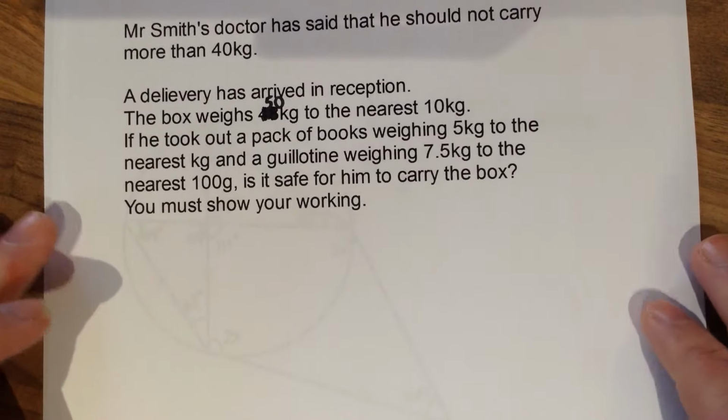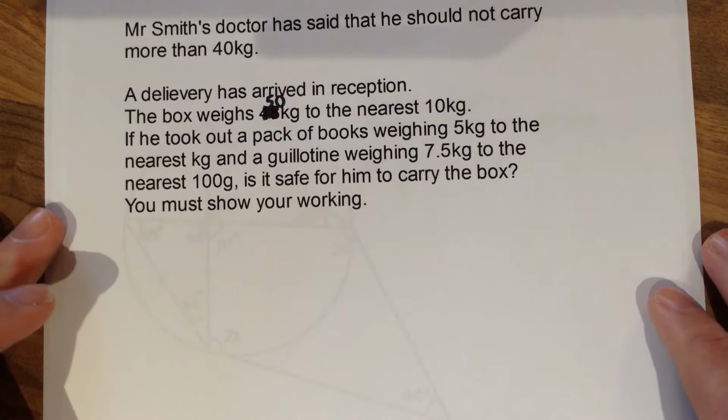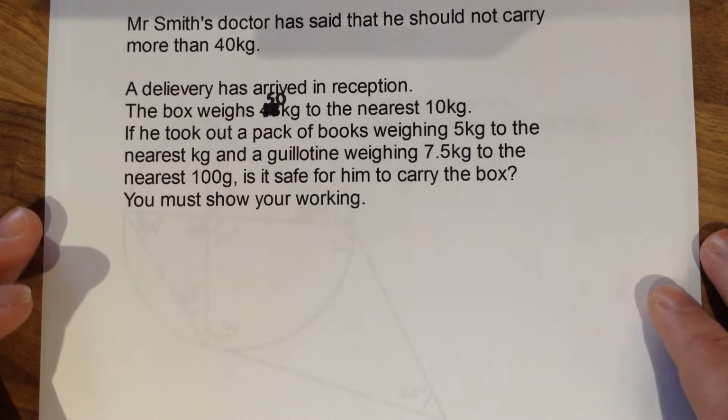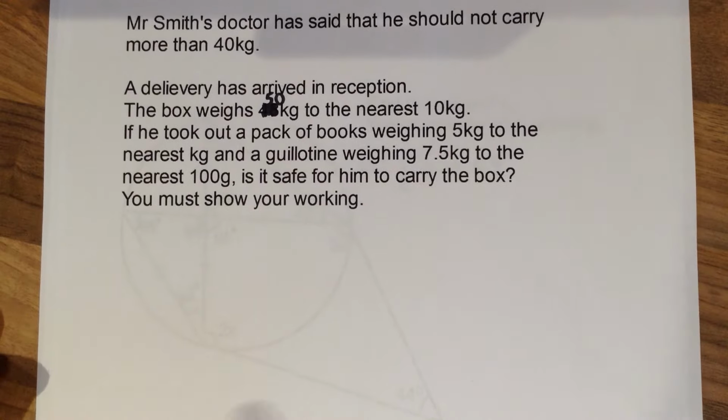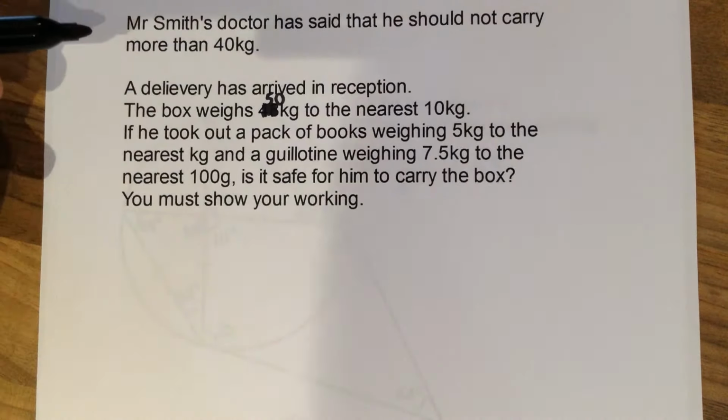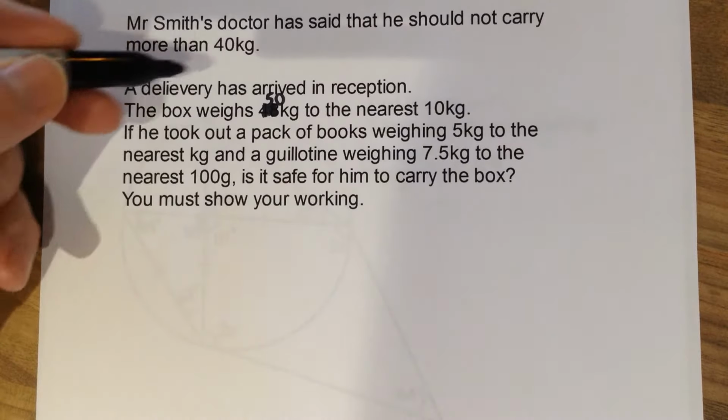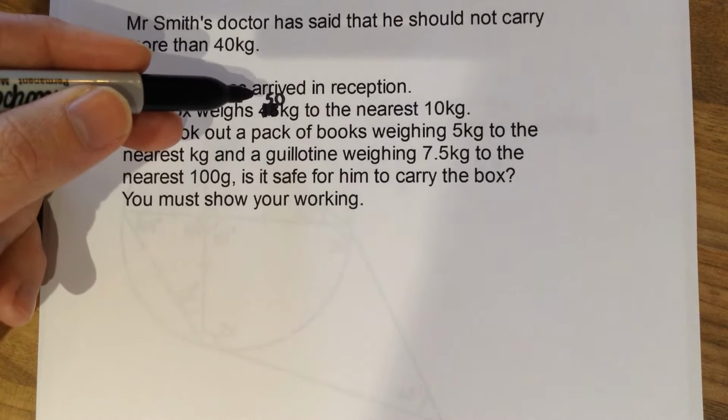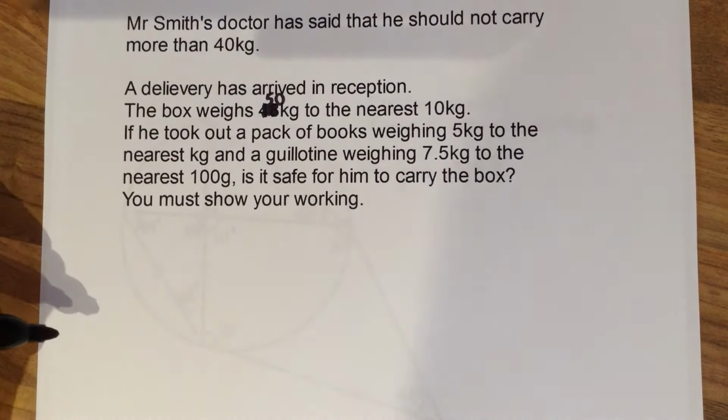The next question is all to do with upper and lower bounds. So we've had a little bit of practice at this earlier in the paper, so hopefully this should go quite quickly. So Mr. Smith's doctor has told him that he cannot carry any more than 40 kilograms. We've got a delivery that has been sent to reception of 50 kilograms to the nearest 10 kilograms.